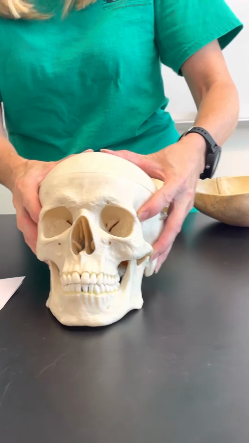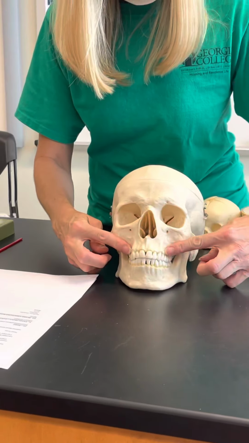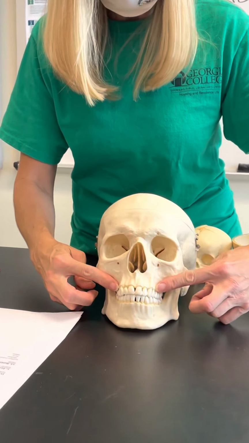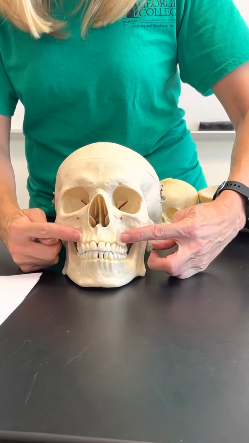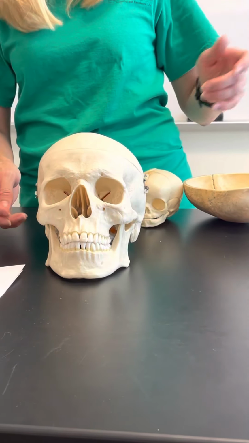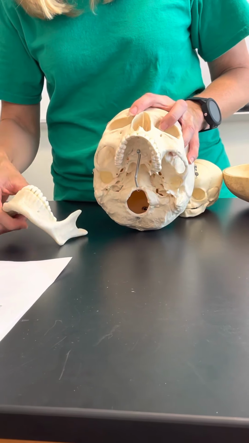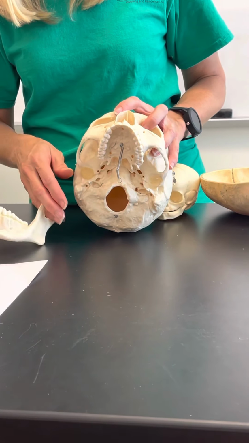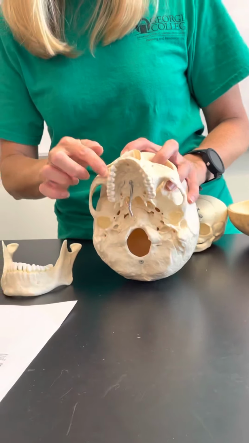The maxilla makes up the top portion of your jaw where all of your top teeth are connected. The little holes or sockets that hold all the teeth are called alveoli, and that's plural. Alveolus is singular, okay? So all that is part of the maxilla.